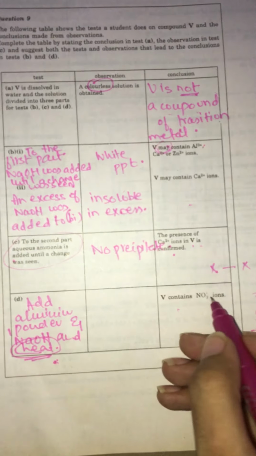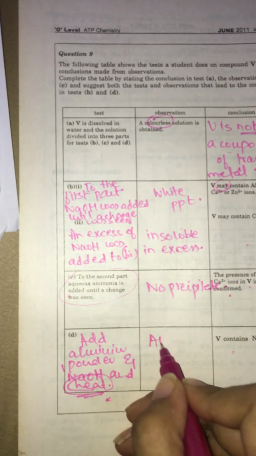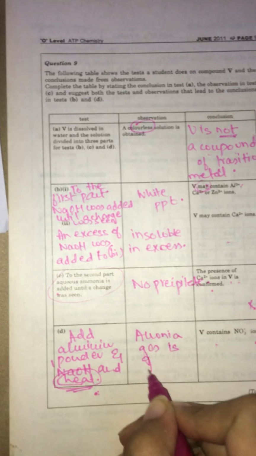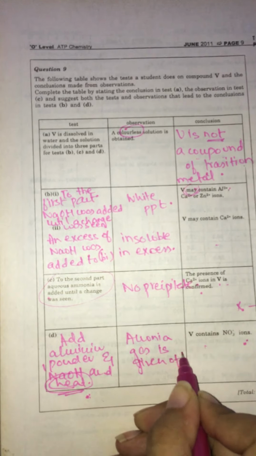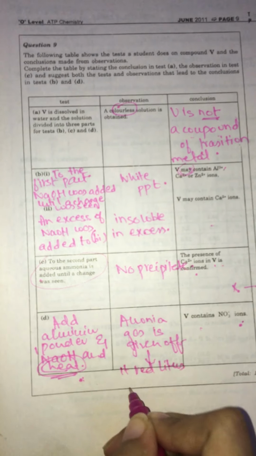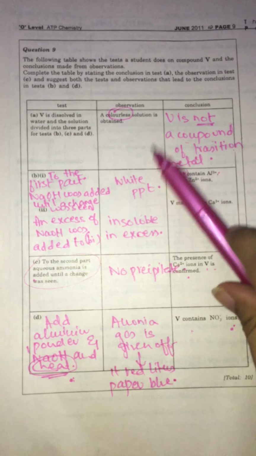Obviously whenever nitrate ions are in the conclusion, it means that ammonia gas was given off. And whenever ammonia gas is given off, you know that it turns damp red litmus paper blue. I hope this is clear. Now we'll be solving a sample which consists of a colored solution.